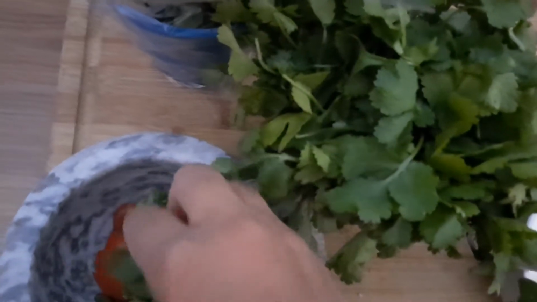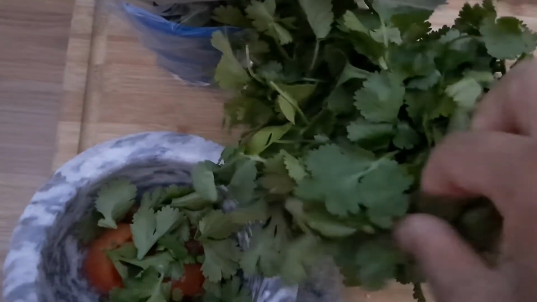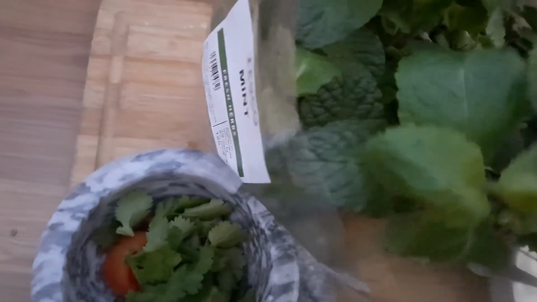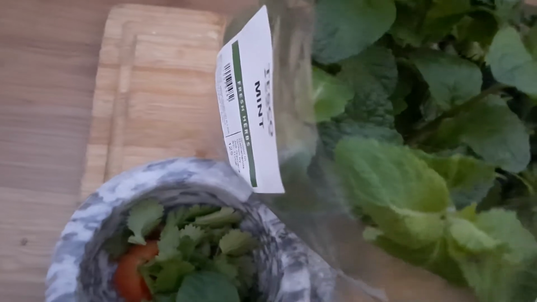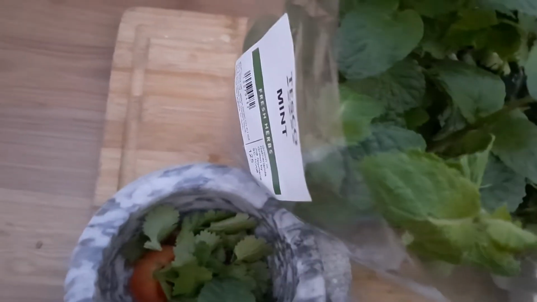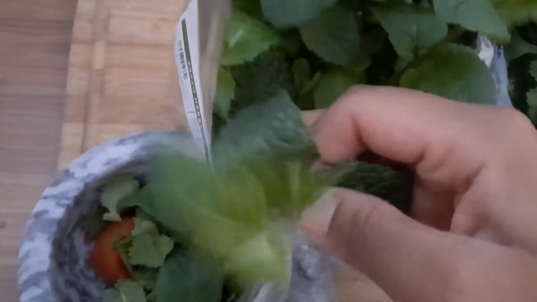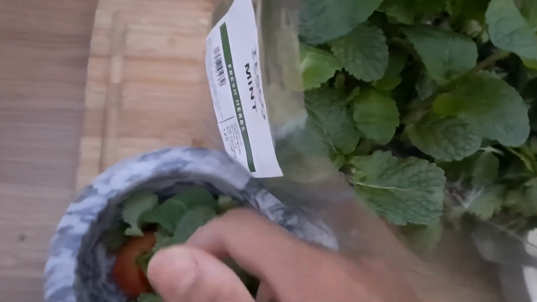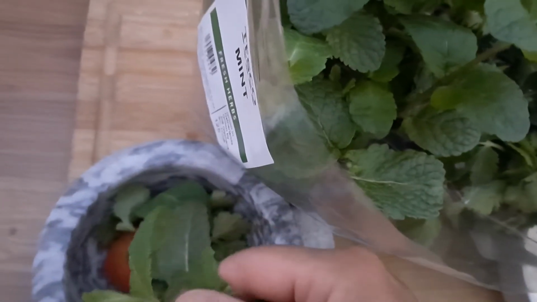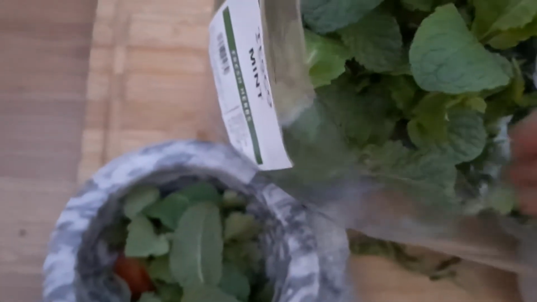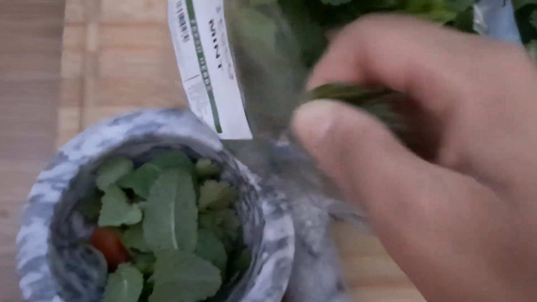So you put a handful of coriander in, like so, and then you can put some green leafed mint into our mortar. Oh, that smells really nice. You can get this from Tesco's, or I bet you've got some in your garden.